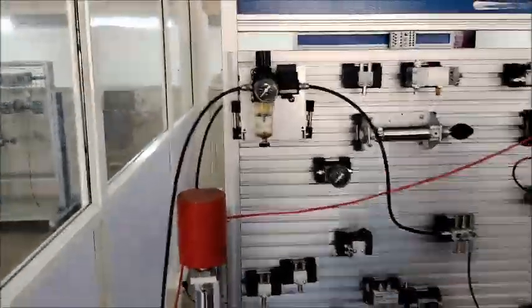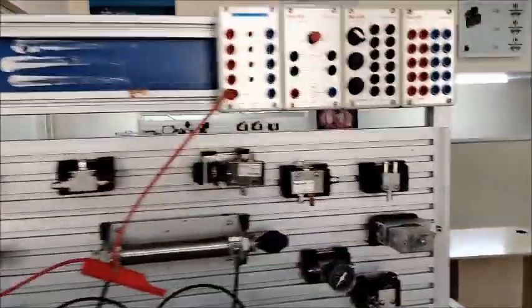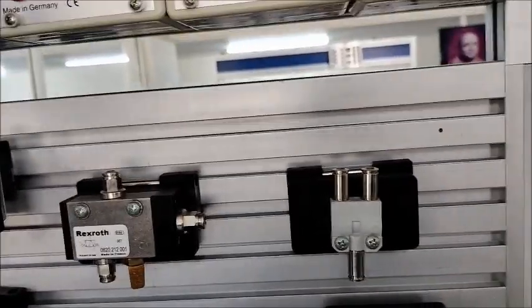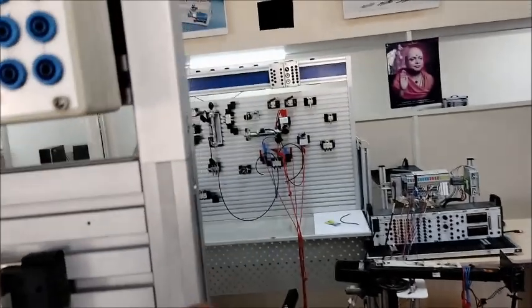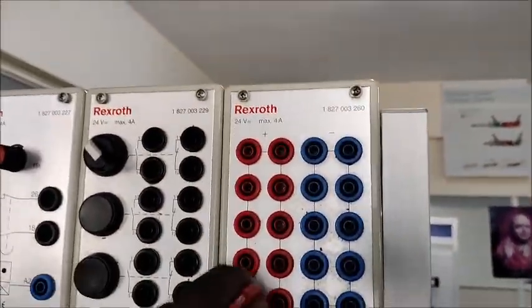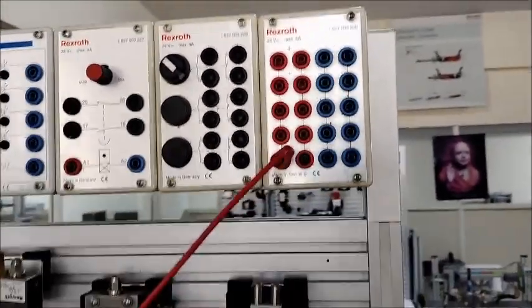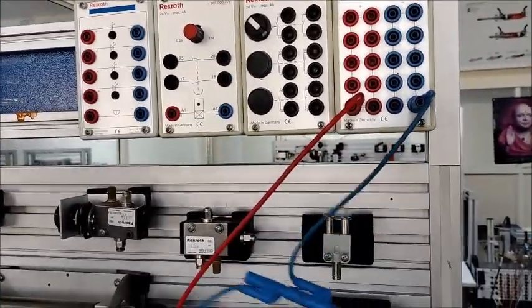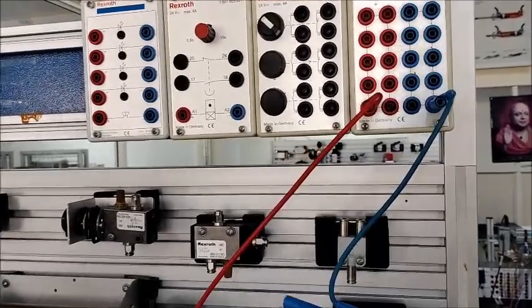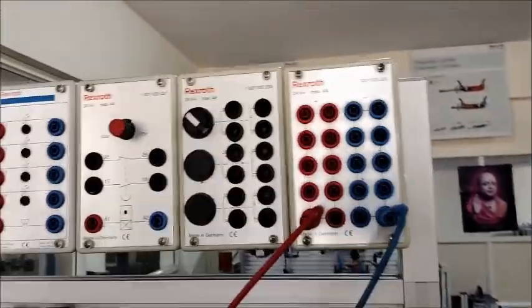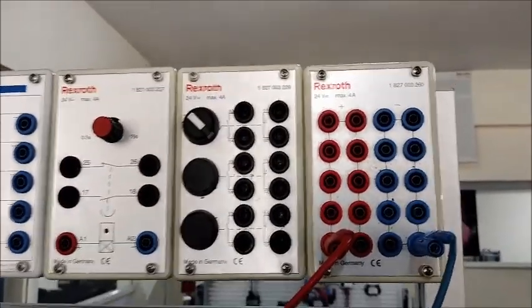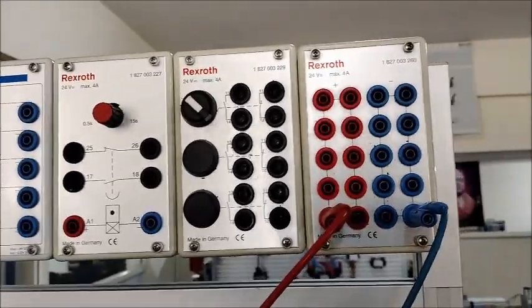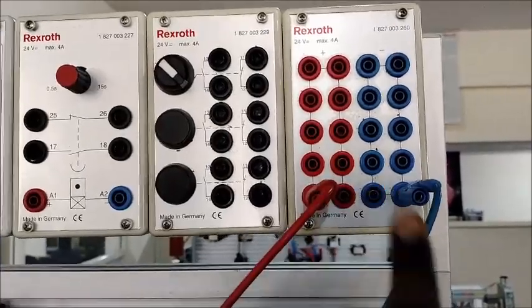So this is 24 volts DC. That power is taken from the SMPS to the distributor here. So this is a 24 volt line, and the negative, or ground, is taken from the SMPS and connected here. Now 24 volts is available here.